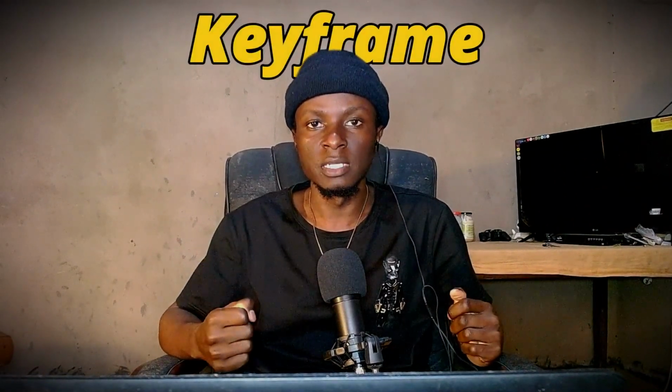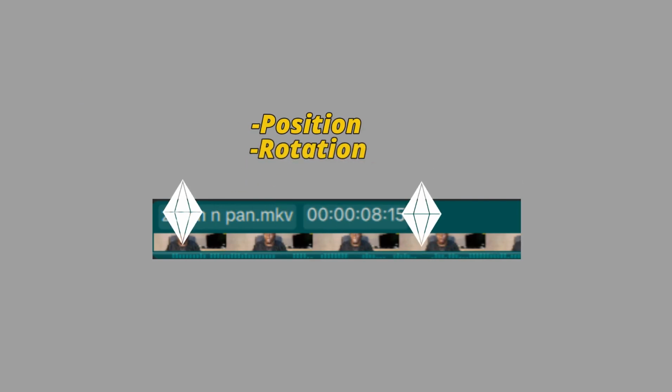In this video, we are going to learn how to zoom, pan, and zoom out in CapCut. And to do this, we are going to be making use of keyframing. Now, keyframing simply means an instruction that tells CapCut of a change in parameter of an object at a particular time. This is actually very easy. Just follow the tutorial step by step and you are going to understand it.